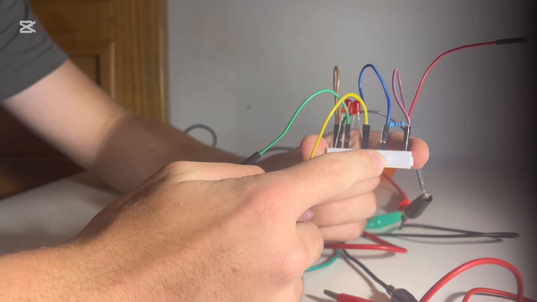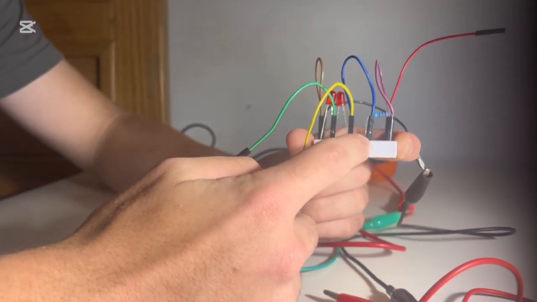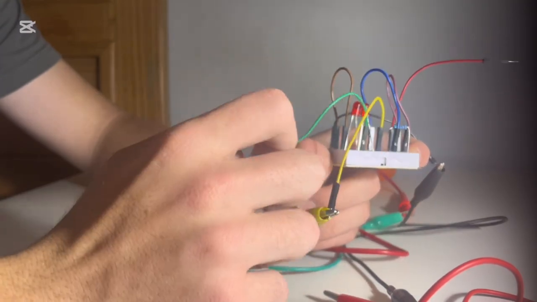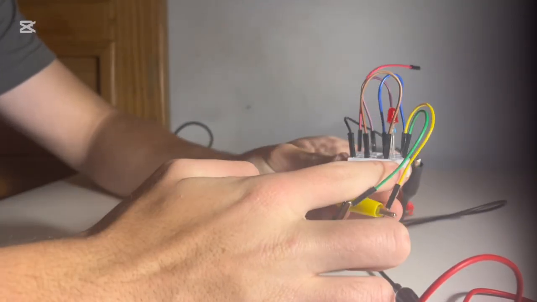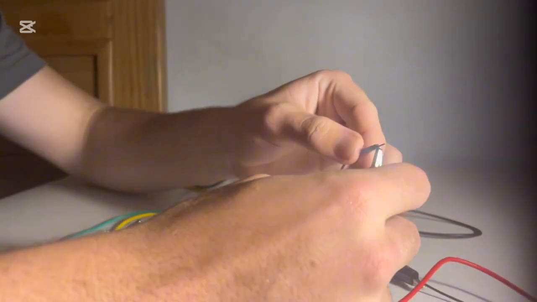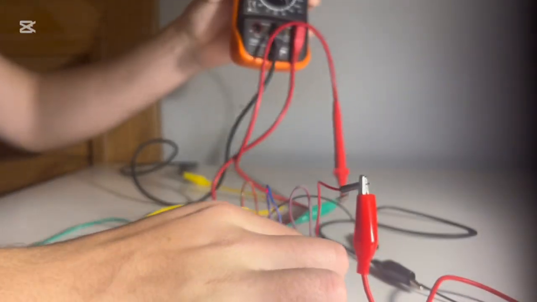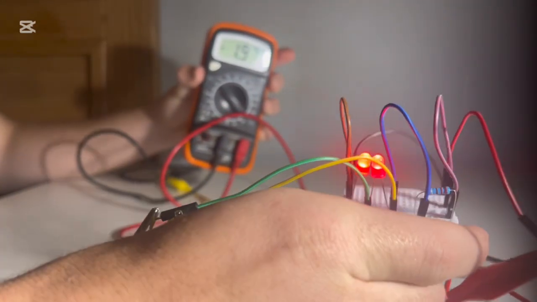The voltage rule for series circuits is that voltage across each component should add up to the voltage of the power supply. Applying the power supply, you should see both LEDs light up, and our voltmeter shows a reading of 1.9 volts, which is the voltage drop across the first LED.